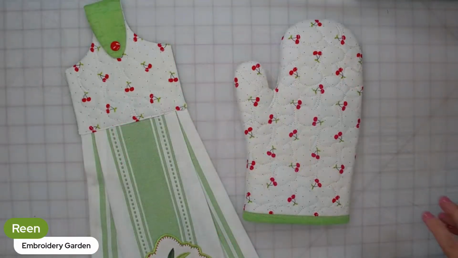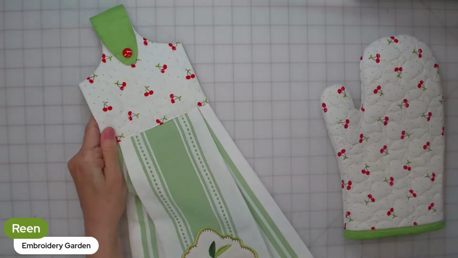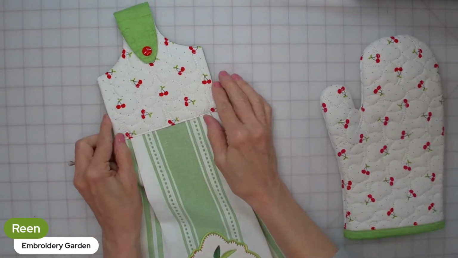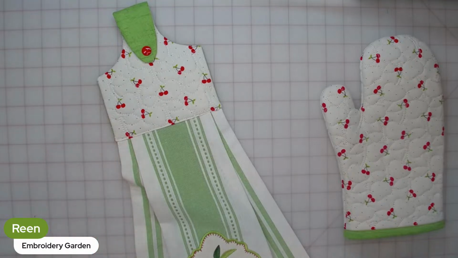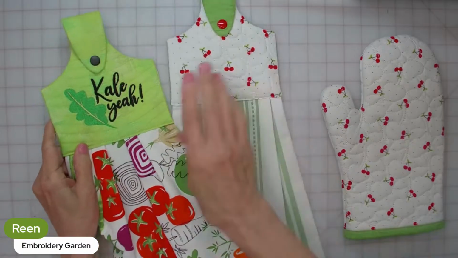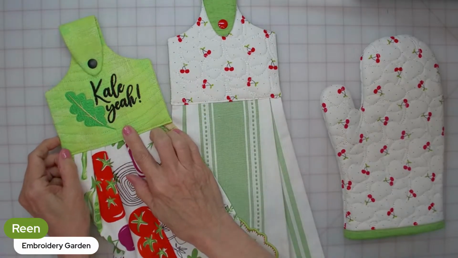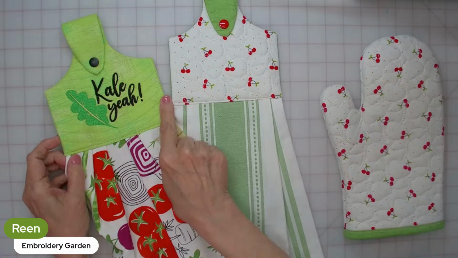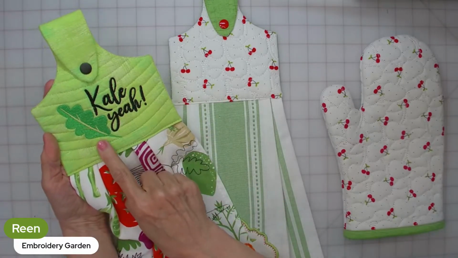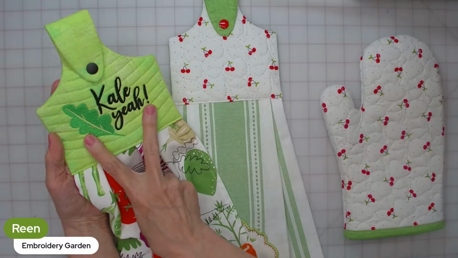All right, so what are we going to do today? Let me show you what we're actually going to do. When I talk about a template, this is the towel topper template in the software. So this is the actual template that is in the software. You can see it's got some curved quilting on here. This design on here, Kale, is one of those built-in designs I was talking about.